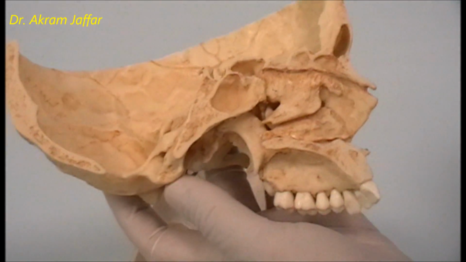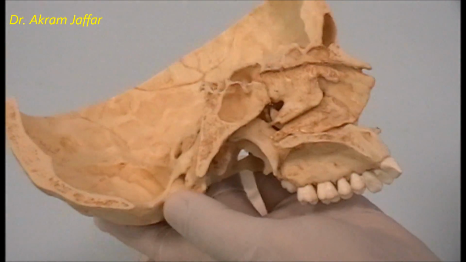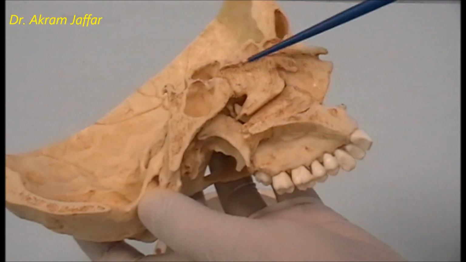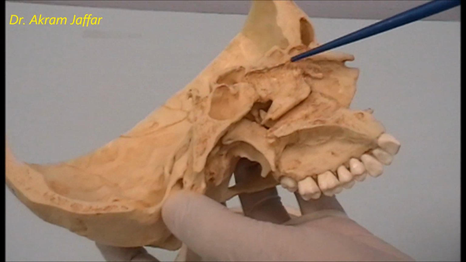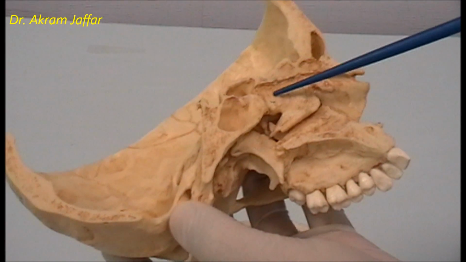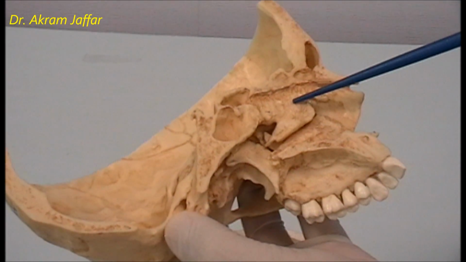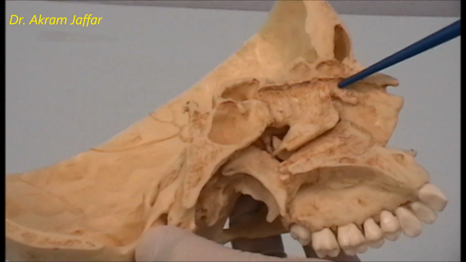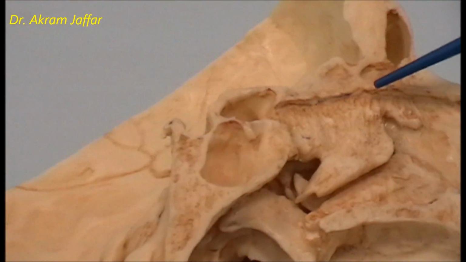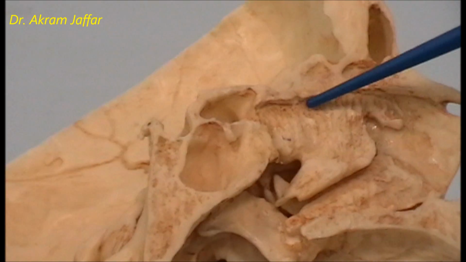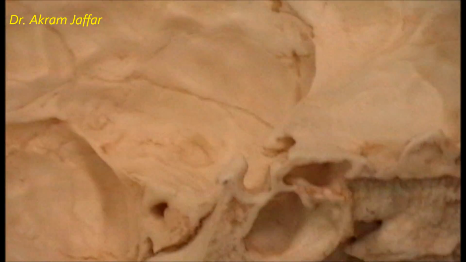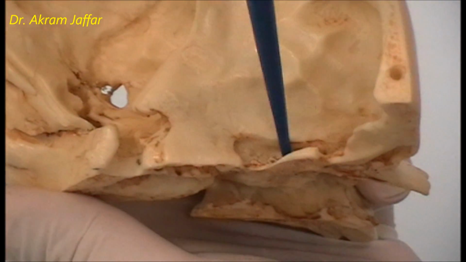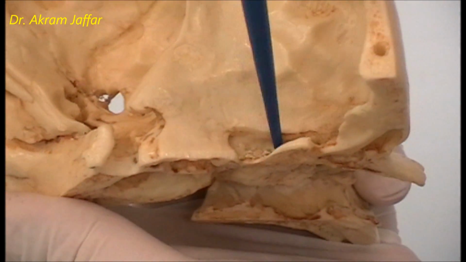If we look at this sagittal section of the skull, here is the region of the nose. This is the lateral wall of the nose, and this is the roof of the nose here. At the upper part of the lateral wall of the nose, the nasal septum, and the roof of the nose is located the olfactory epithelium, from which arise the olfactory nerves. These olfactory nerves pass through the roof of the nose and make the perforations in the cribriform plate of the ethmoid bone.